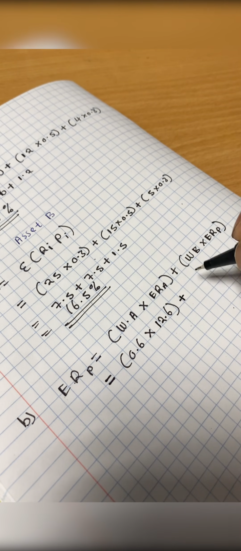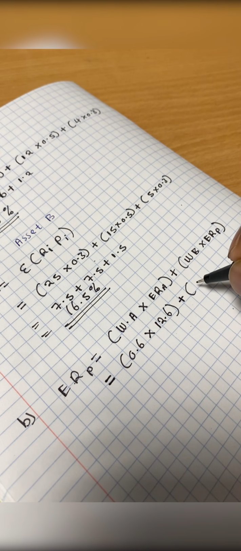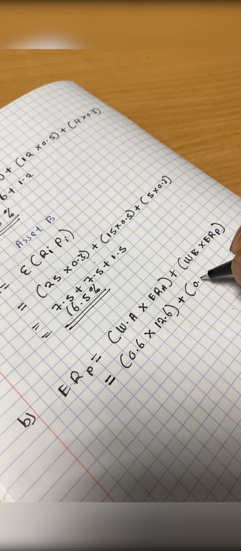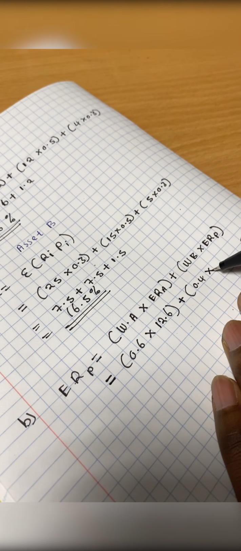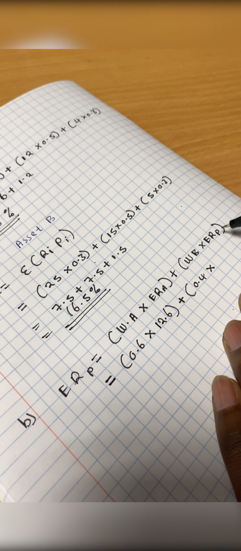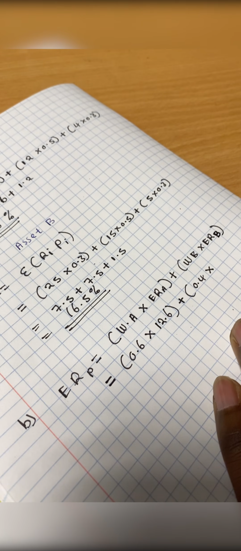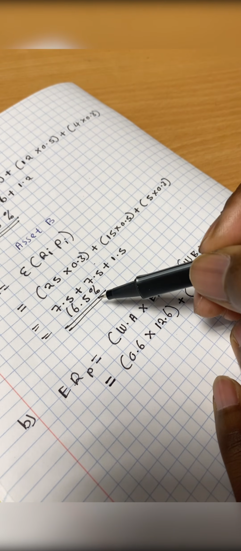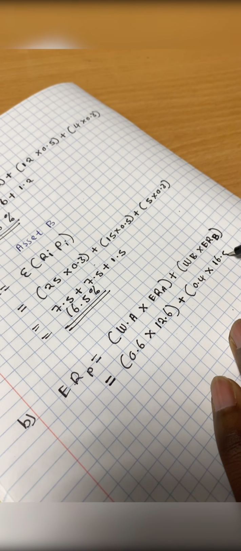Then plus the weight on B, which we already know is 40%, so as a ratio it's 0.4. Then we multiply with the expected return on asset B, which is 16.5%.